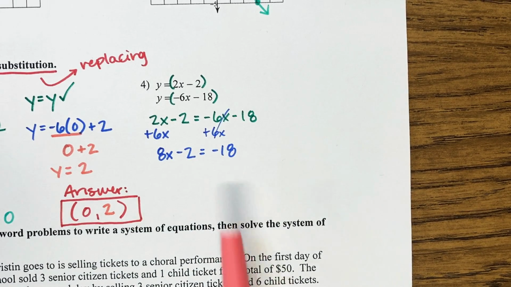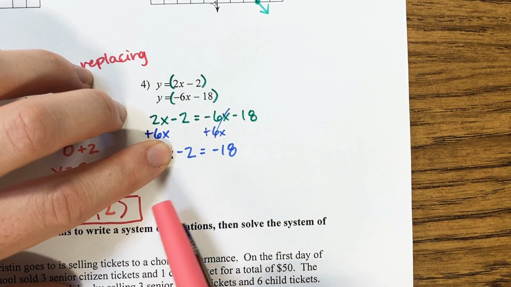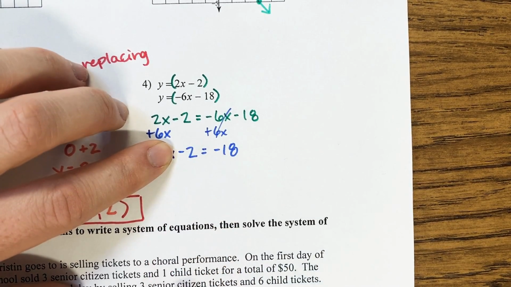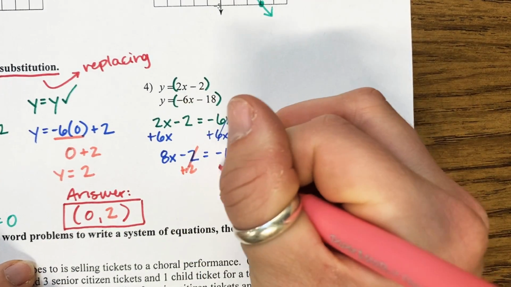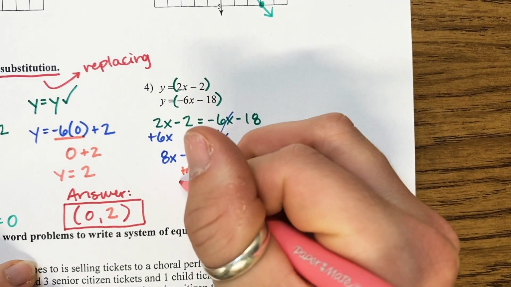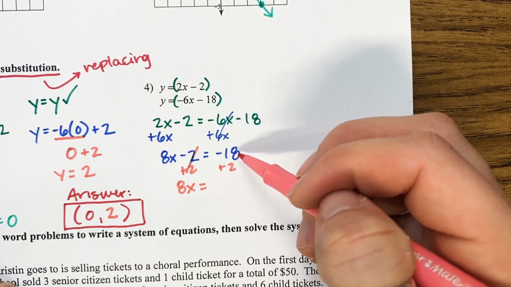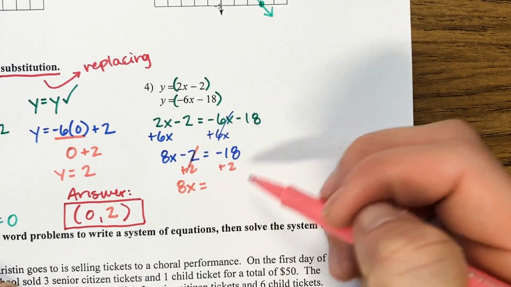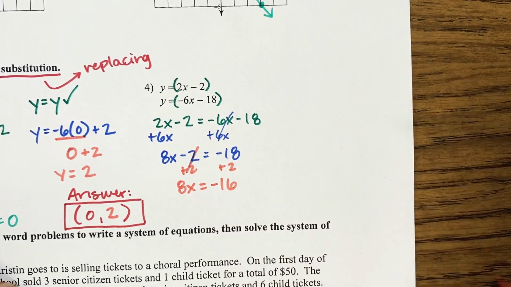The first thing I need to get rid of is the farthest thing from my x, which is negative 2. Okay, what is the opposite of negative 2? We're going to add 2. Okay, so I have 8 times x equals negative 18 plus 2. We're getting less negative here. We're moving towards a positive. We're going to end at negative 16.